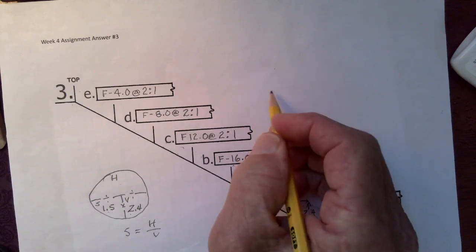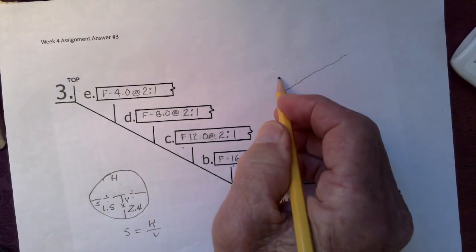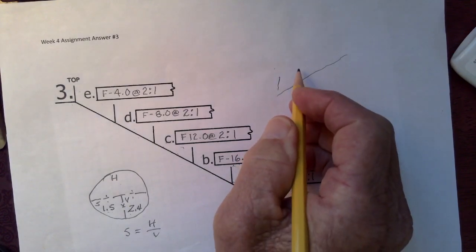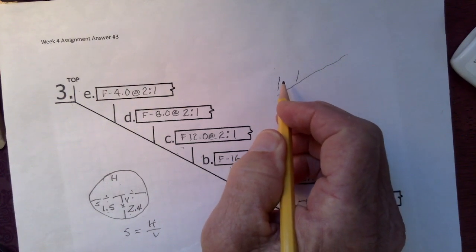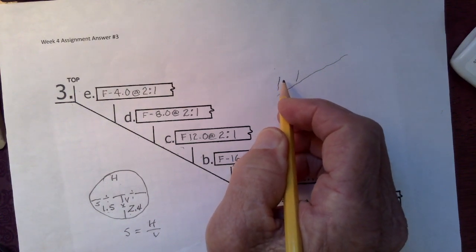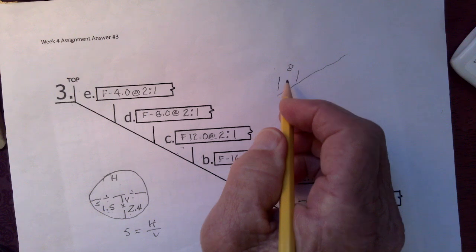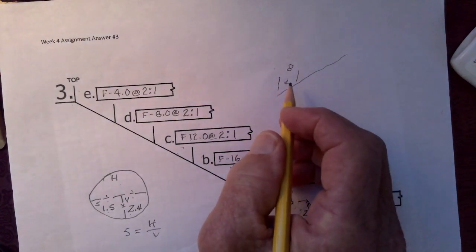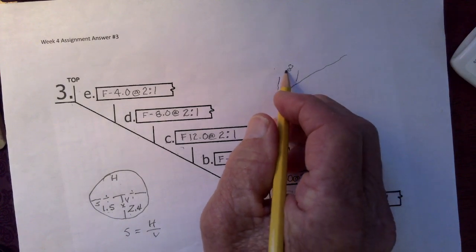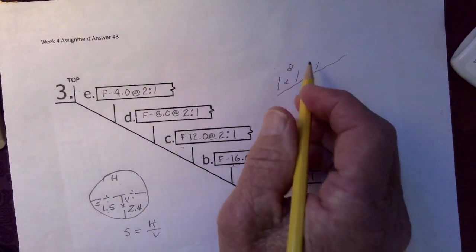Oh gosh, all of it was stake to stake was 4 feet, right? And if it's 2 to 1, it's going to be 8 foot, 4 feet, right? 4 feet vertical, 8 feet horizontal, all the way up on a 2 to 1.